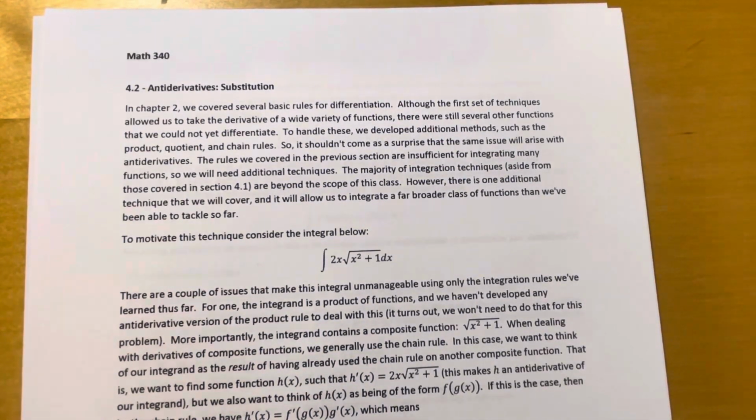All right, let's go ahead and get into it. Today we're starting section 4.2. We're talking about antiderivatives. We introduced antiderivatives back in section 4.1.